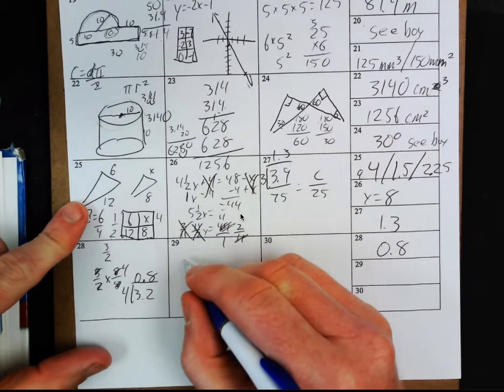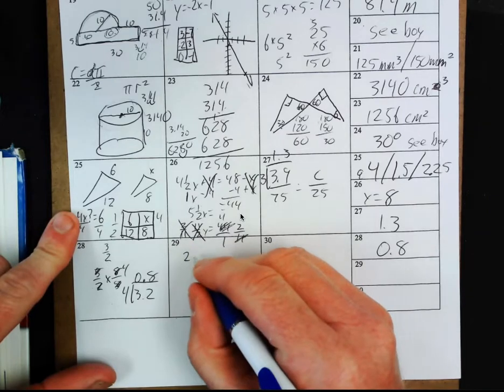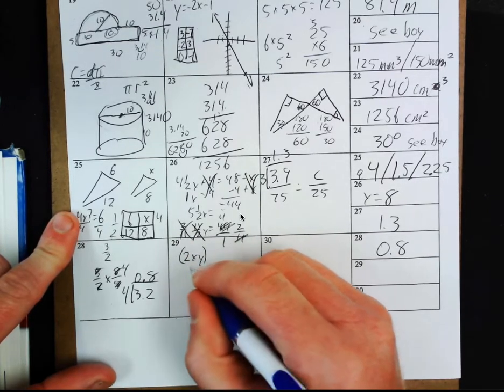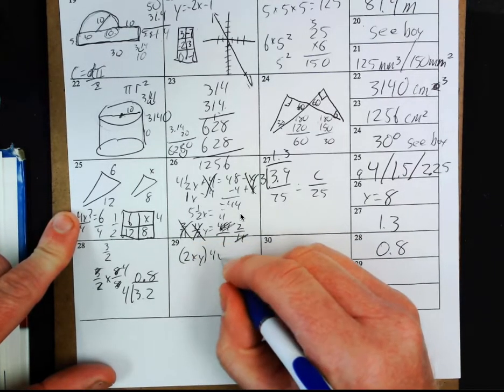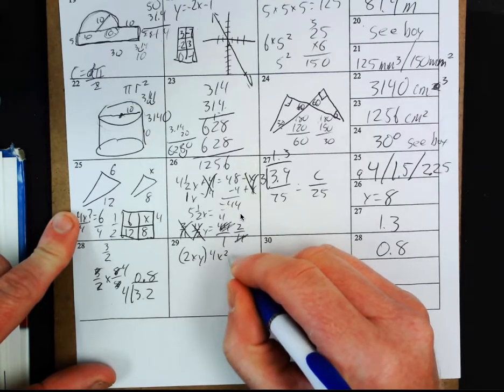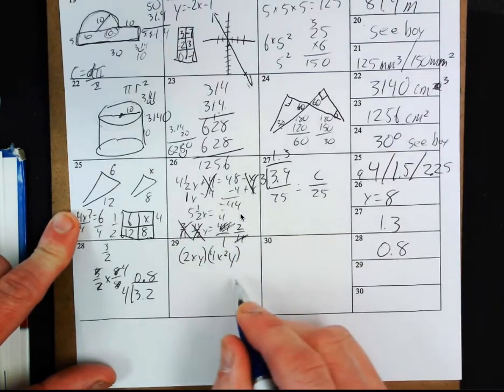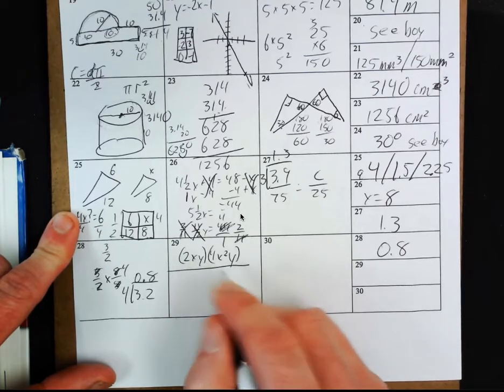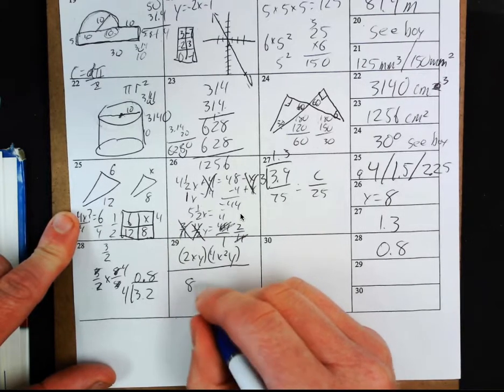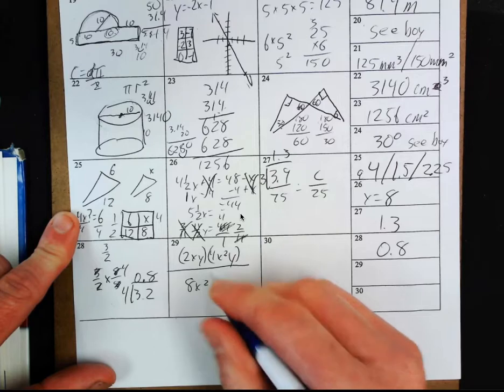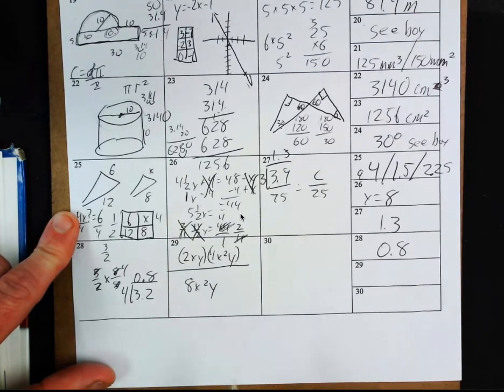29, 2x, y, in parentheses, times 4x squared, y, in parentheses, all being divided by 8x squared, y. Some of you might multiply first, some of you might cancel.